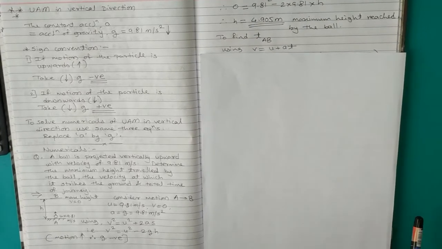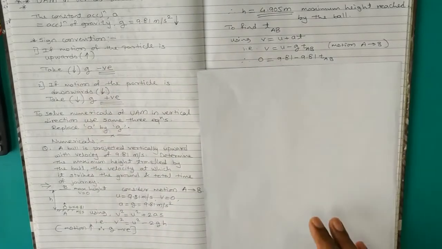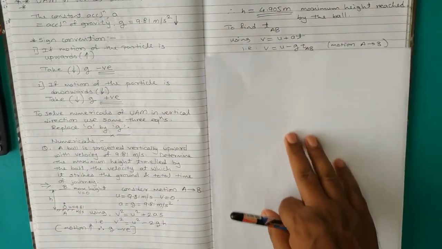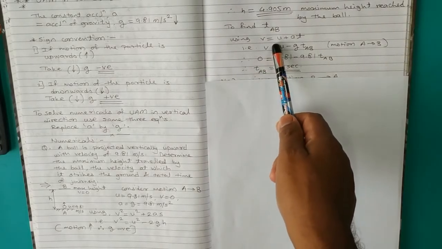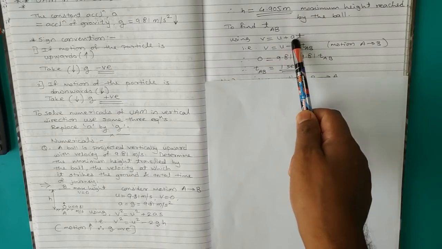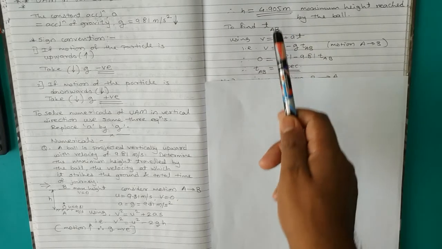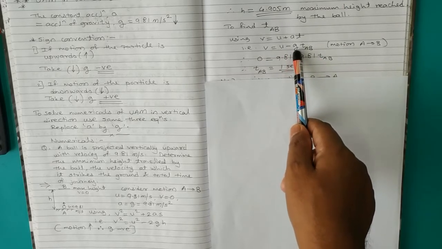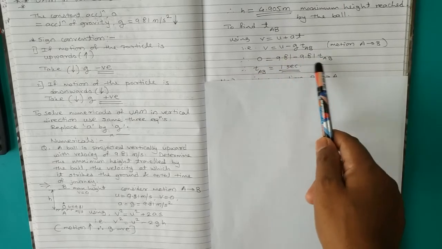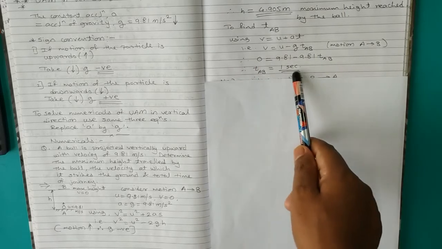Further, we have to find out the time of travel from point A to B, and for that we are using the equation final velocity v equals initial velocity u plus acceleration into time of travel. Again, for the motion A to B, which is vertically upward, let's take acceleration as minus g and substitute the values. That will give you the time of travel from A to B as 1 second.